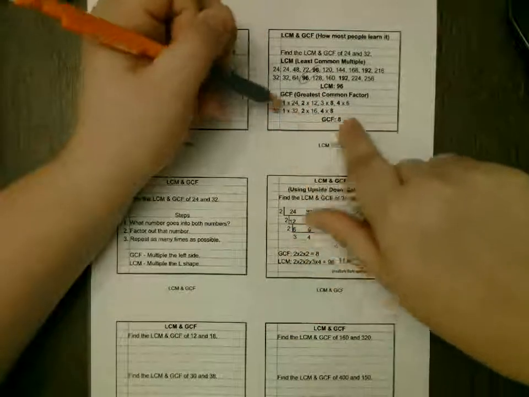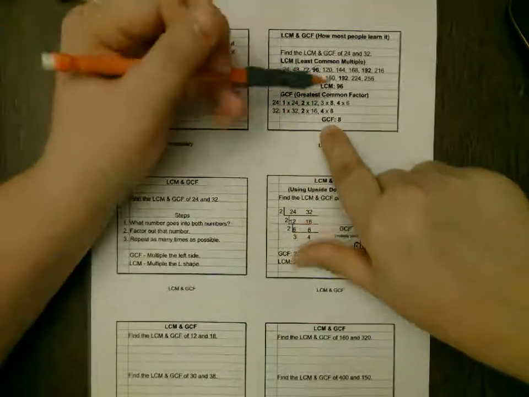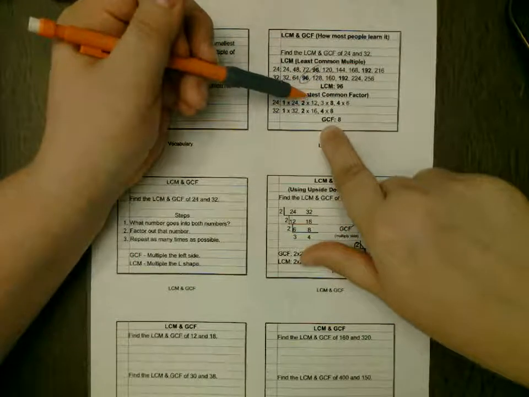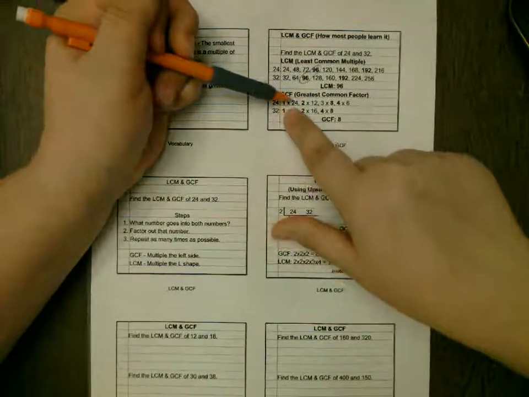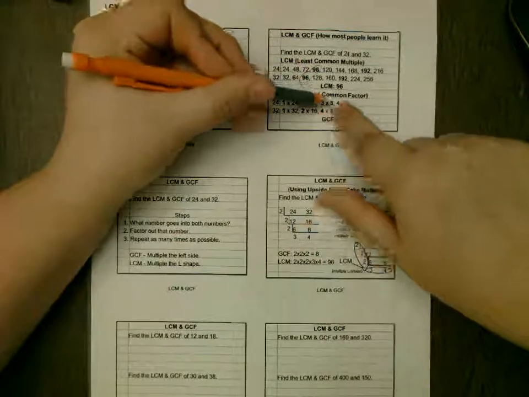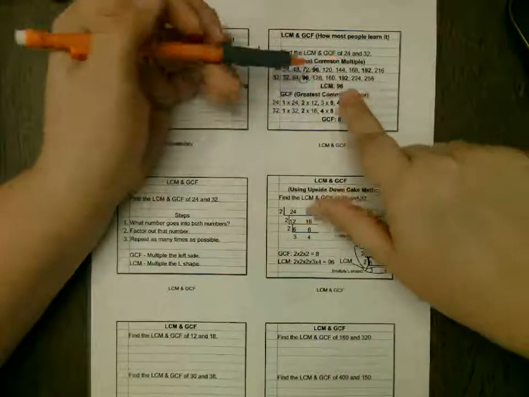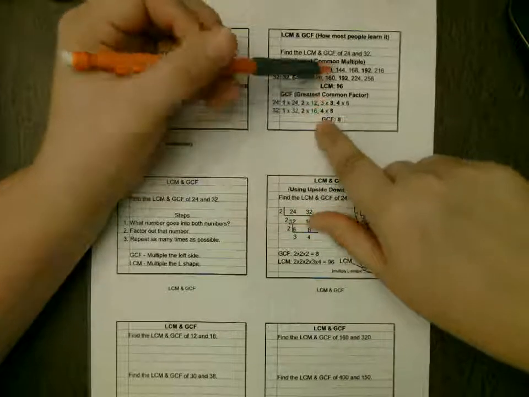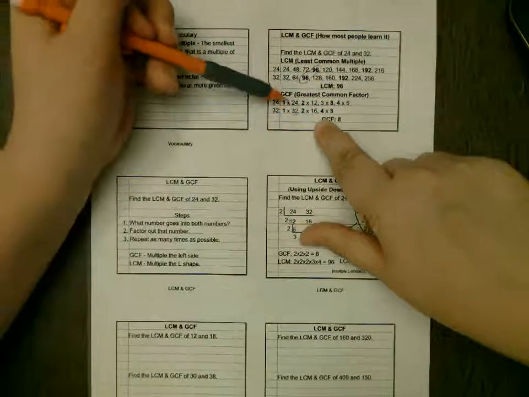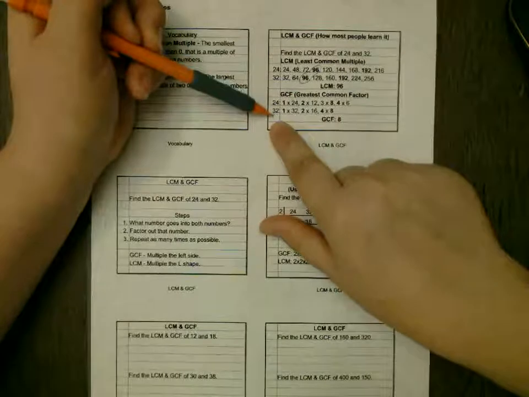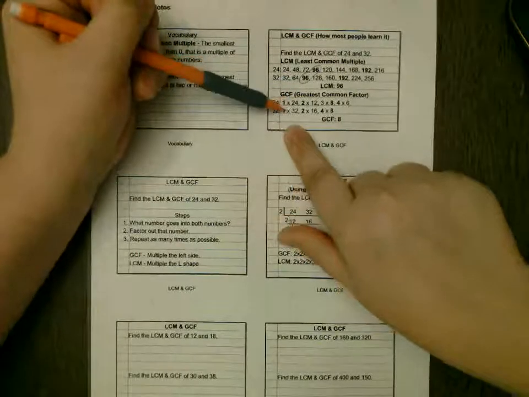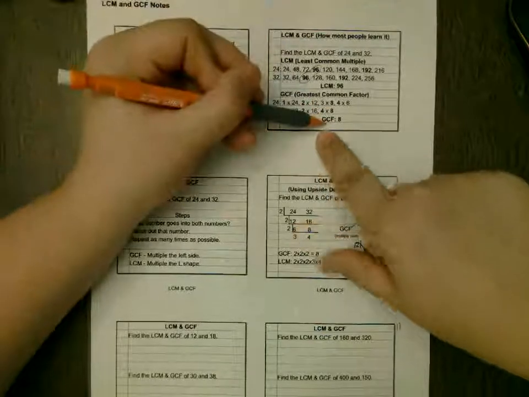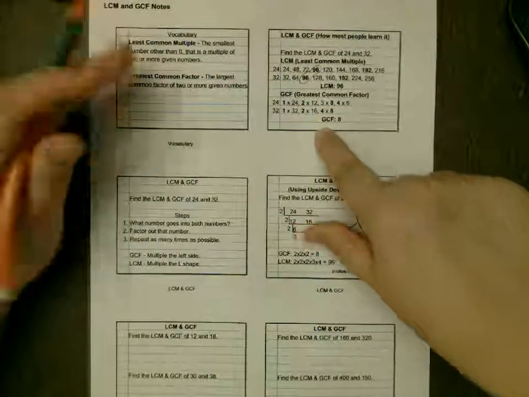These are all different ways you can multiply numbers to get to 24 or 32. We're looking for the greatest number that they have in common. In common, they have 1, they have 2, they have 4, and they have 8. Thus, the greatest common factor is 8.